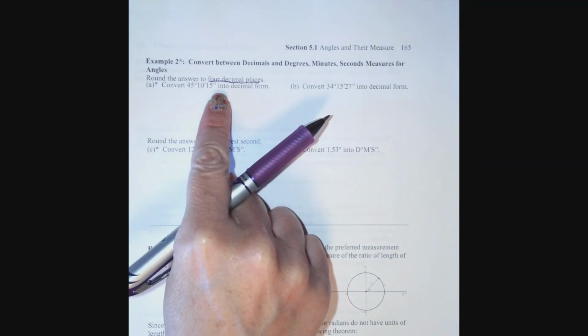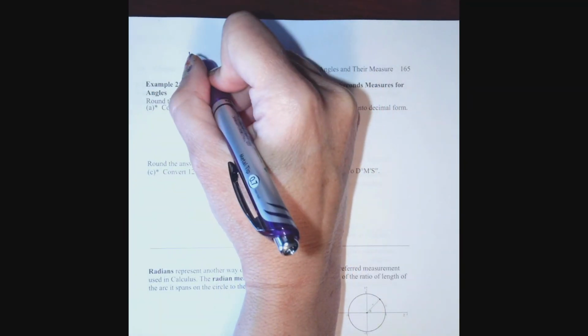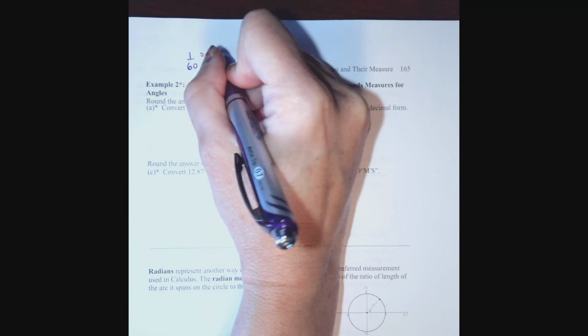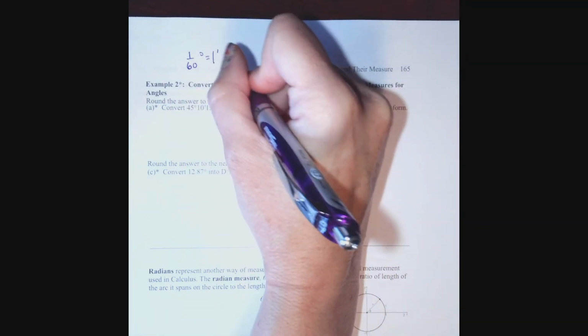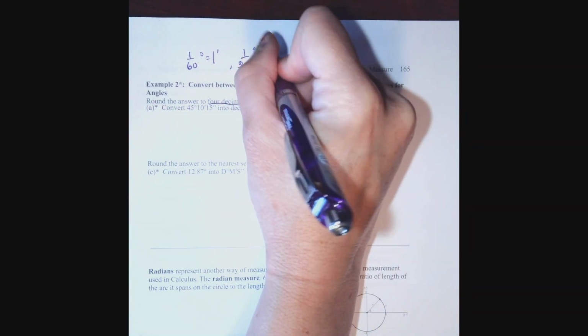Okay, well, we know our conversion factors. We said that 1/60th of a degree is equal to 1 minute, and 1/3600th of a degree is equal to 1 second.